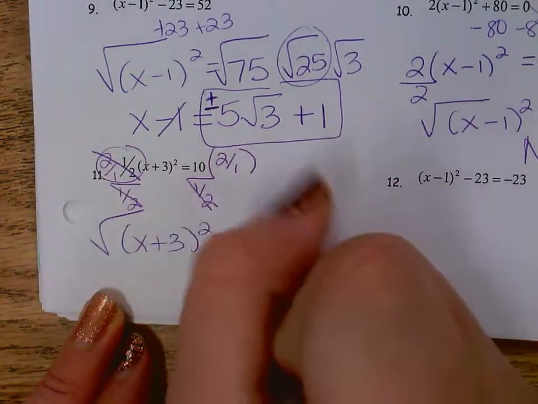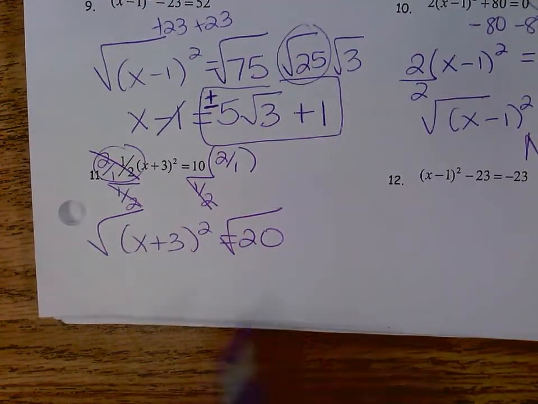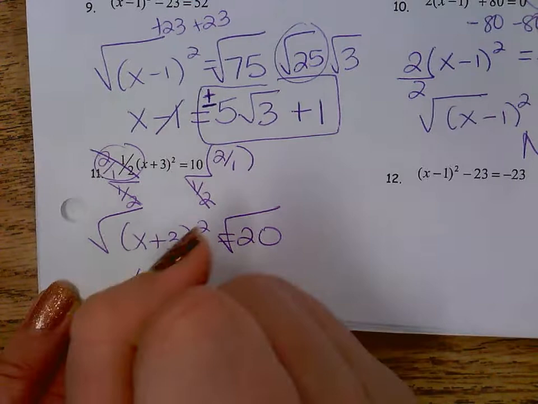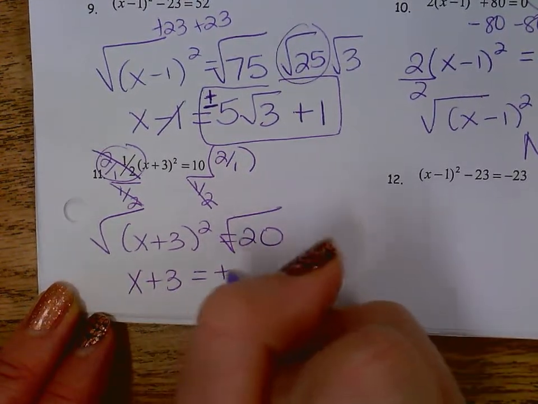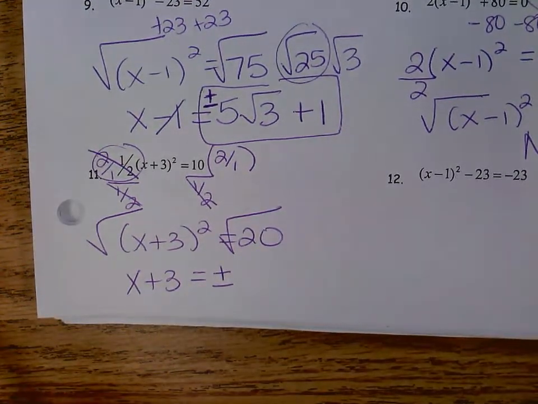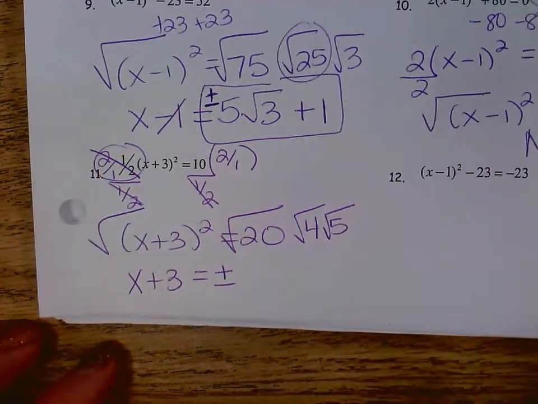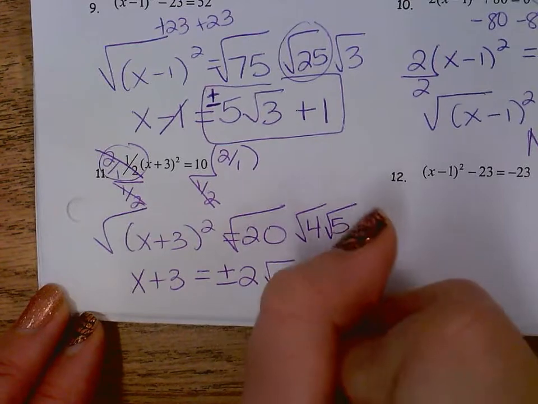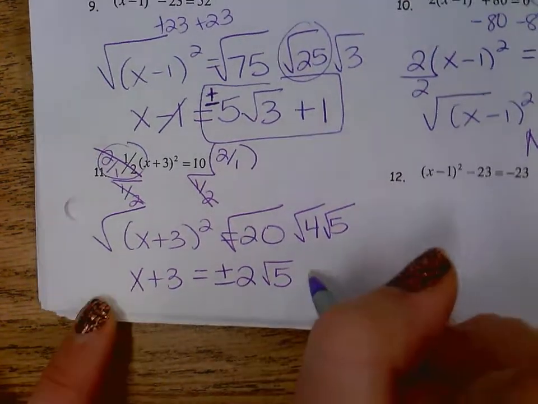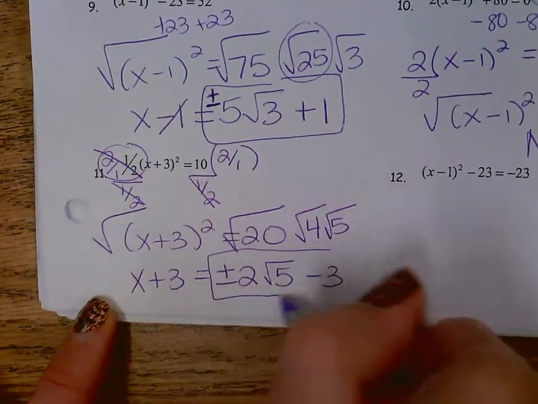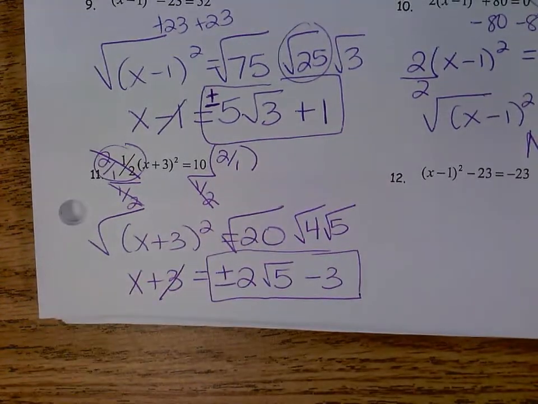But you're going to take the square root of both sides and simplify the square root of 20 this time. Have we done the square root of 20 yet on this page? Maybe not. What's the perfect square that's inside 20? 4 times 5. So 2 root 5. And then I'll just subtract 3 to finish the problem. I'm just going to cancel it and move it to the other side as a minus 3. So plus or minus 2 root 5 minus 3.